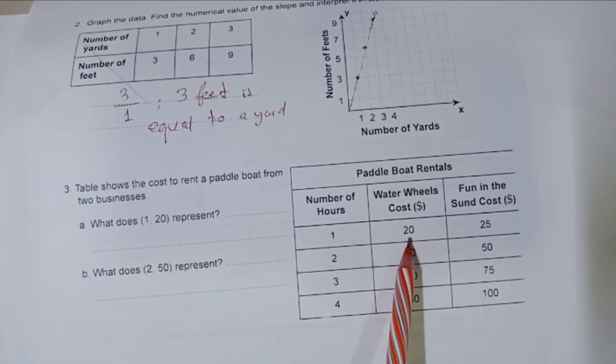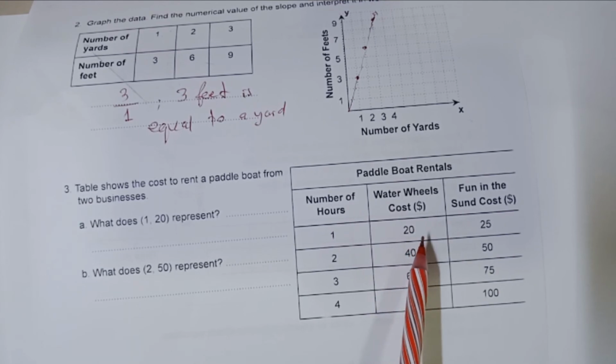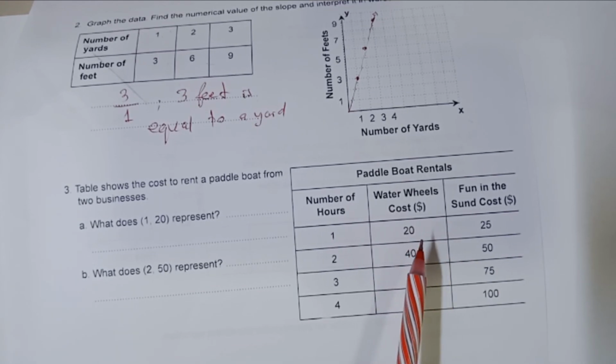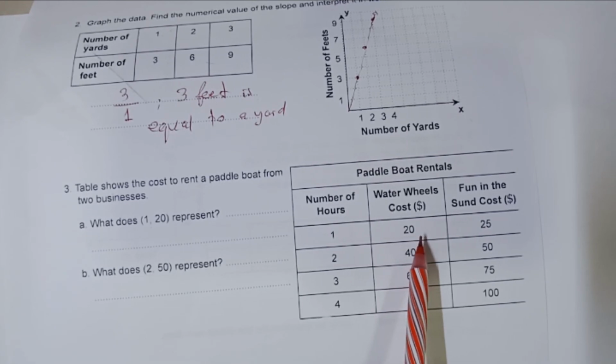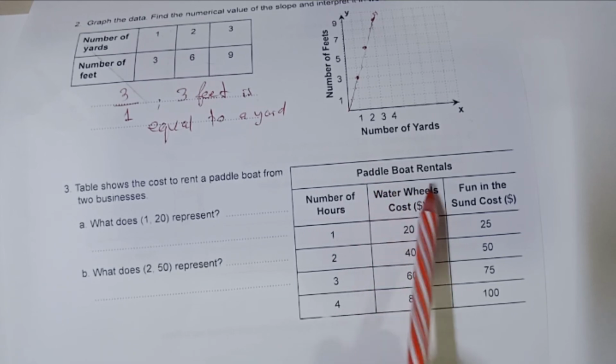So in this section, it represents that it costs $20 to rent. This is a pedal boat rental.